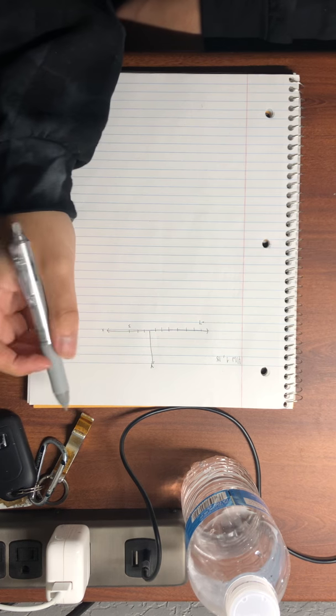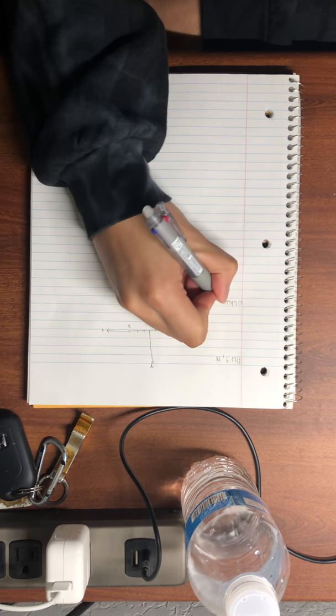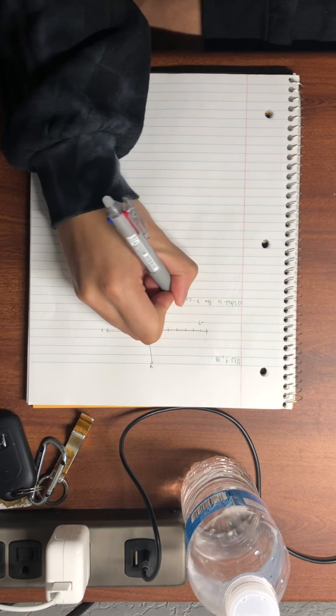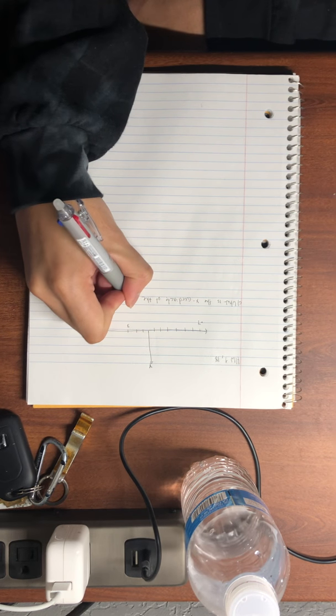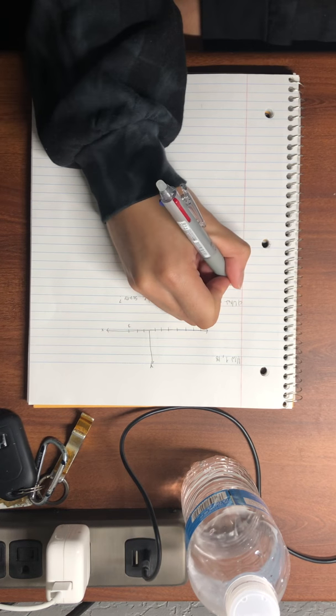It asks the question, what is the x coordinate of the source? So you have this equation, which is the phase difference.